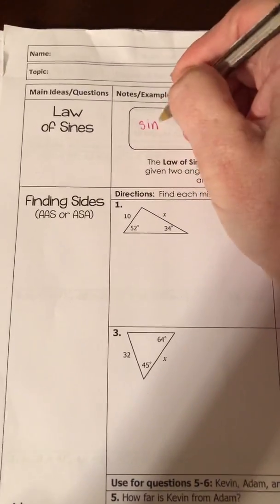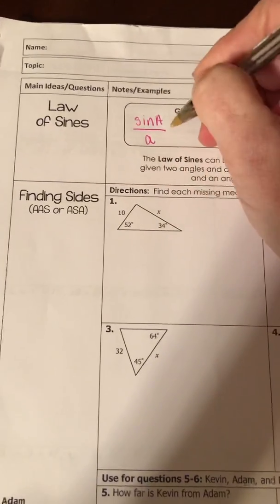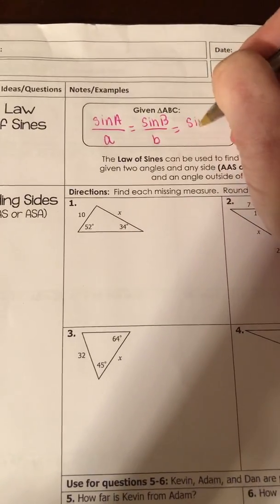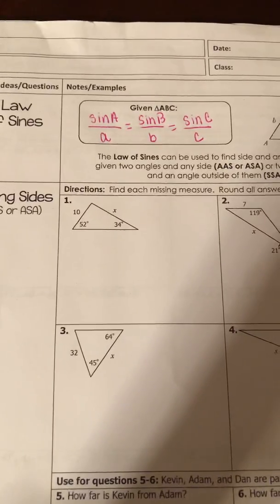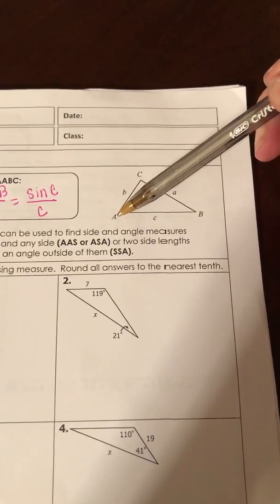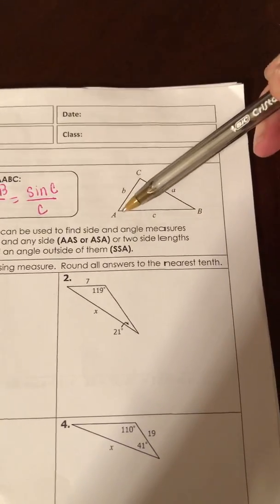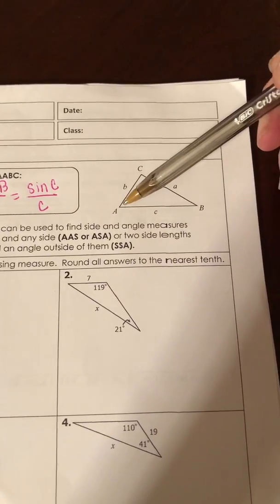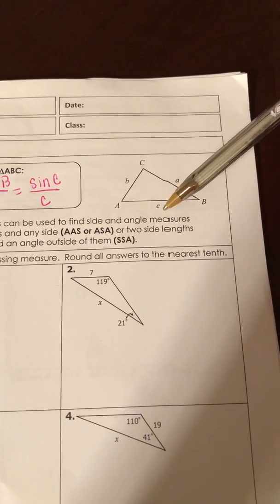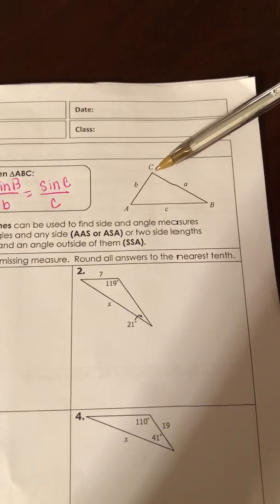Okay, so let's get out our worksheet and look over some problems using the law of sines. Well, what is the law of sines? Remember, it's the sine of angle A over side A equals the sine of angle B over side B equals the sine of angle C over side C. Look at my triangle right here. Let's remember how they're set up. If you've got angles A, B, and C, side A will be directly across from angle A, side B will be directly across from angle B, and side C will be directly across from angle C.